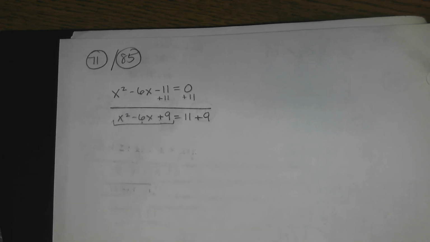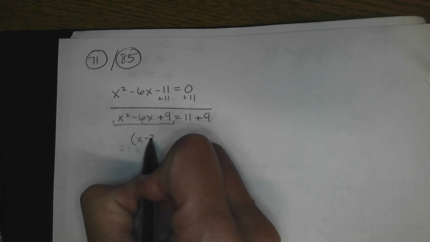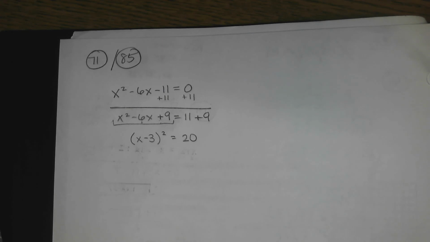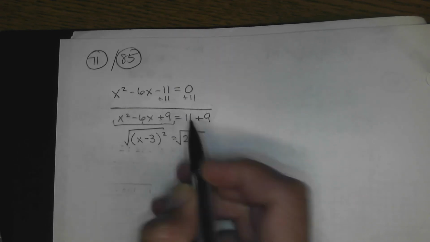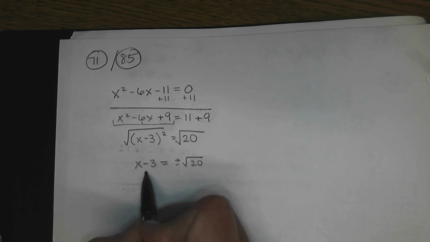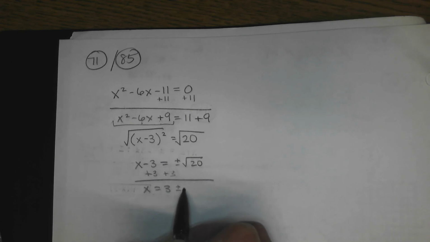Like that's a perfect square, that's a perfect square. The product of them is 3x, and double that is the middle term, right? So what happens here is that this factors into x minus 3 squared equals 20. And when you complete the square, you can solve by square root, which means I can square root both sides. So I get x minus 3 equals plus or minus root 20, and then I can add the 3 to both sides. So x equals 3 plus or minus root 20. And then that root 20 I can reduce down to 2 root 5.